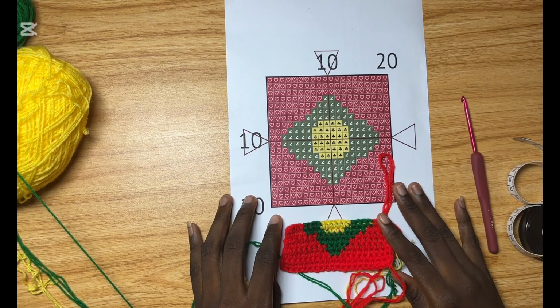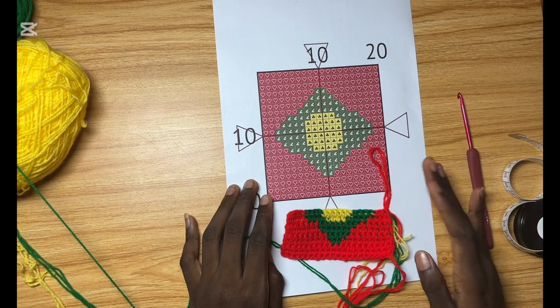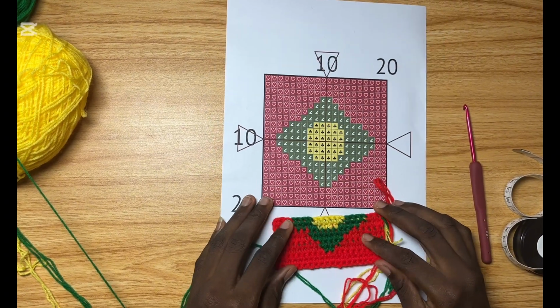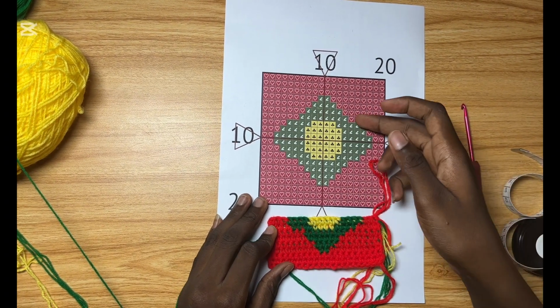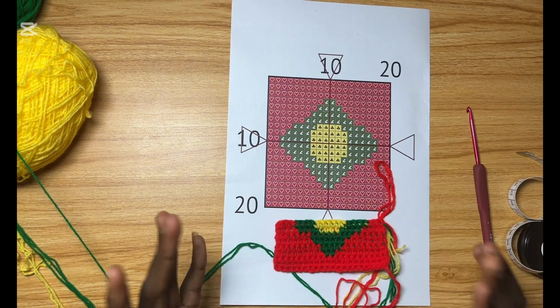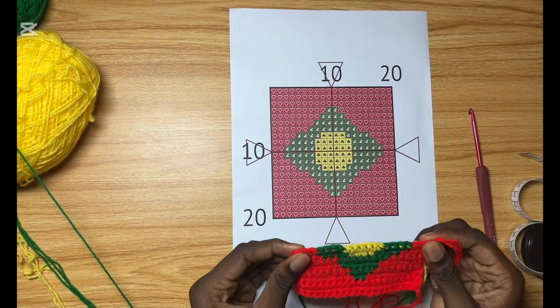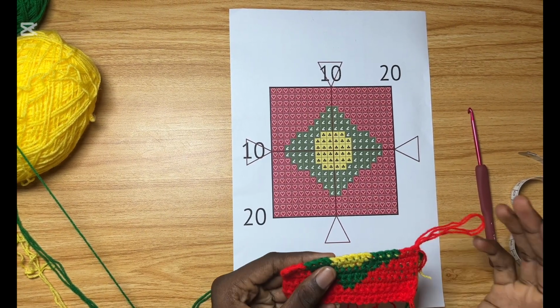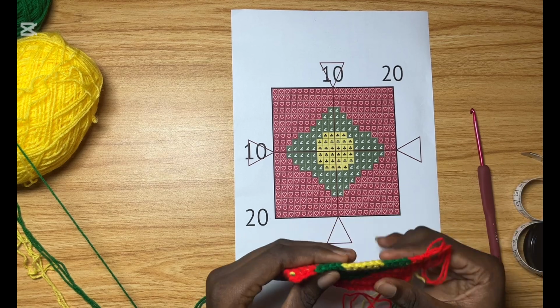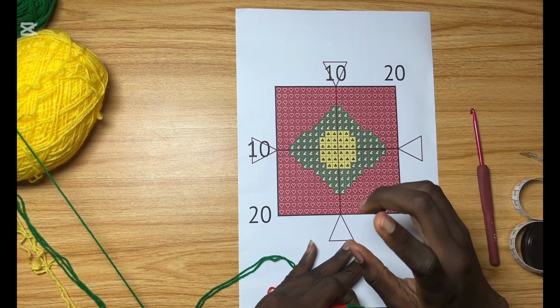That part is not entirely like you're decreasing colors. I know the green looks like it is decreasing, but it's just the number of colors that you need to make per row that is changing, not like you're making any decrease, no two togethers or anything like that. It's just the number of colors that is decreasing.